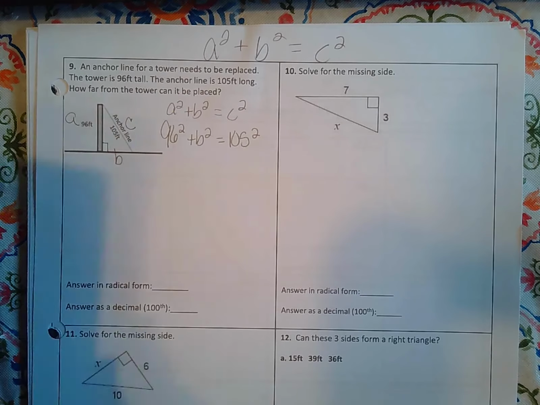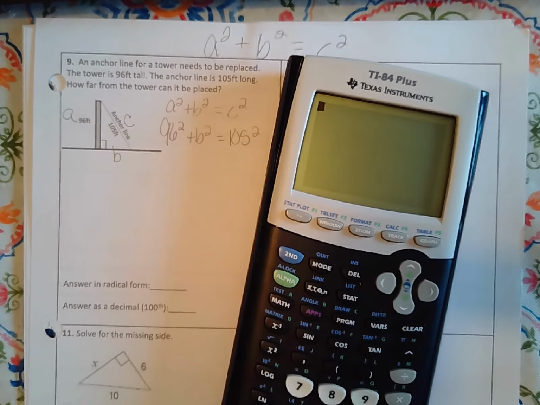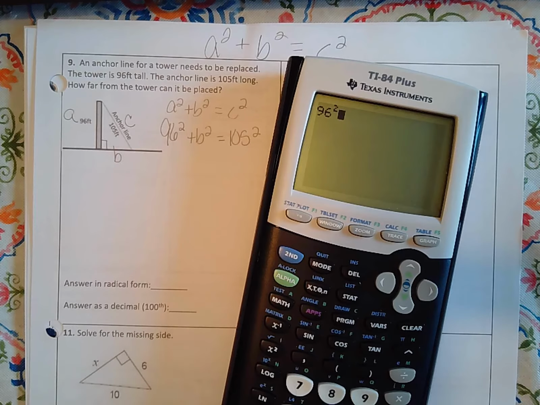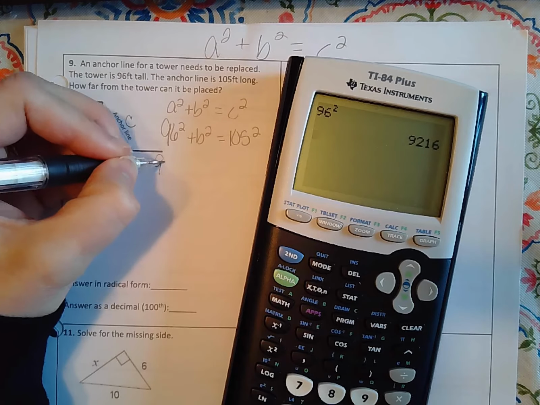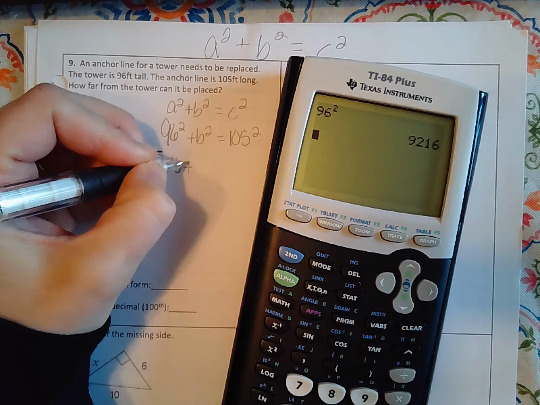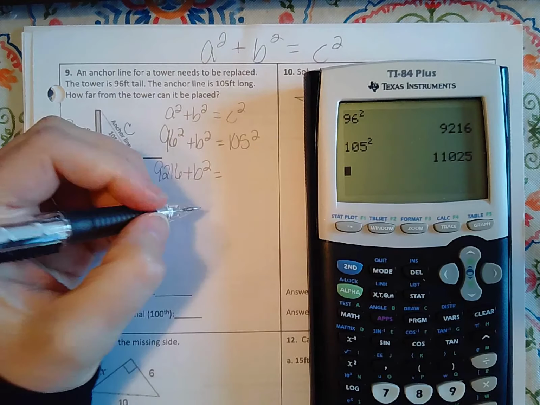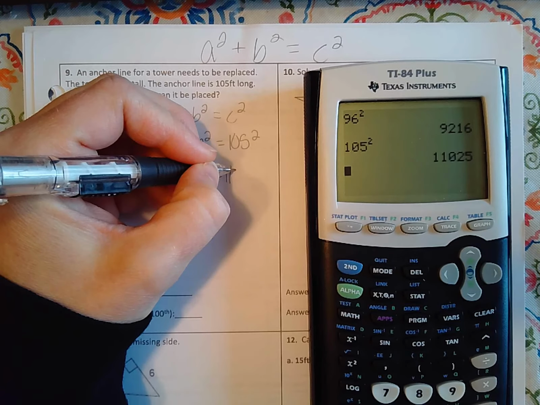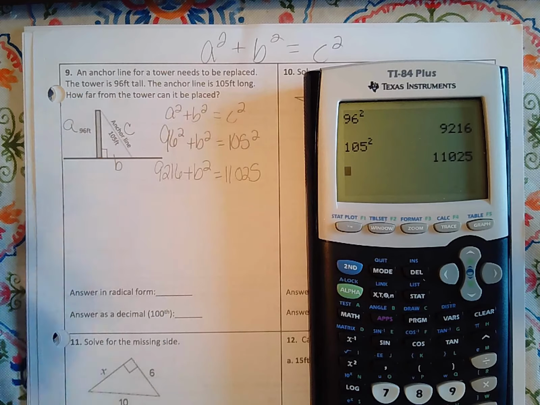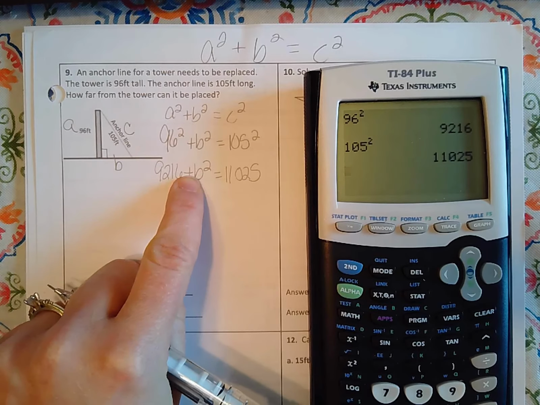And now, get my handy dandy calculator. 96 squared is a large number. 105 squared is even bigger. Oh, those are big numbers. I gotta take this to the other side to get b by itself.